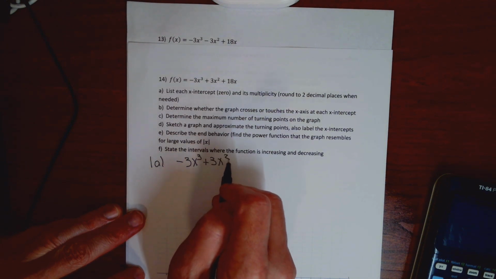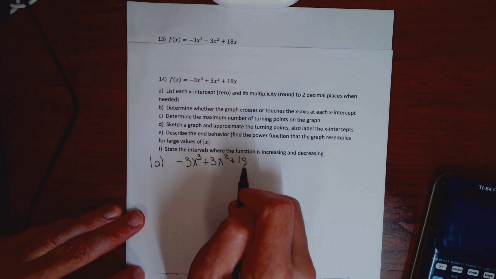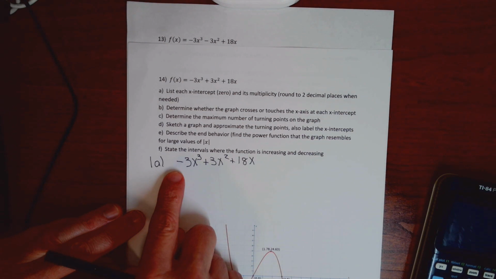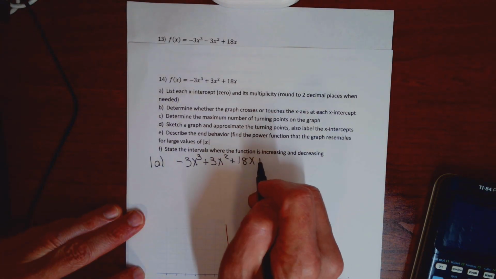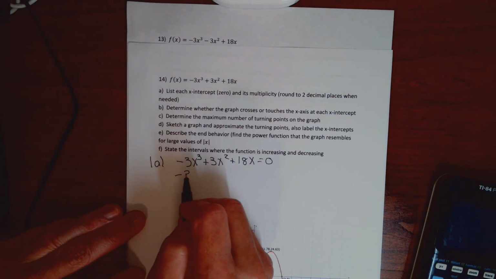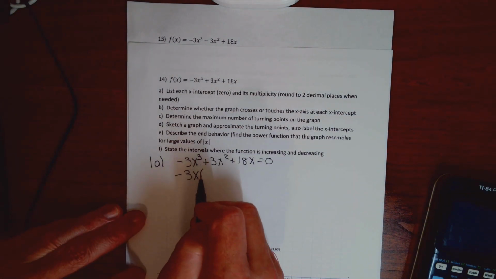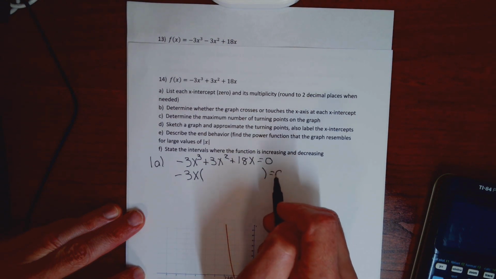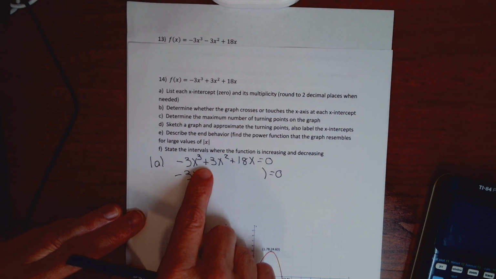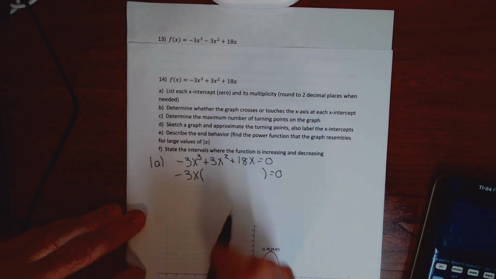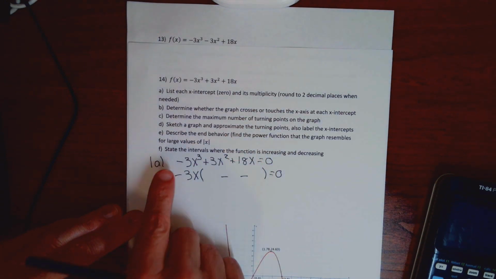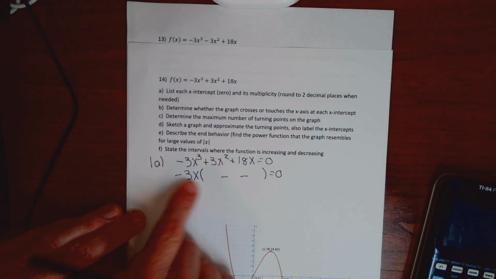So to get started with 14a, because it isn't factored, I have to do the factoring to find the x-intercepts. Each term has an x, so I can factor out an x. The first term is negative, I need to factor out a negative, and all the numbers are divisible by 3, I need to factor out a 3. The first step in my factoring is to factor out a common factor of negative 3x. After I factor out that common factor, when you factor out a negative, you need to flip the signs. That positive sign is going to flip to negative, that positive sign is going to flip to negative, that negative sign is going to flip to positive.